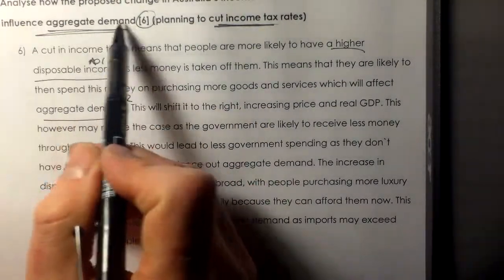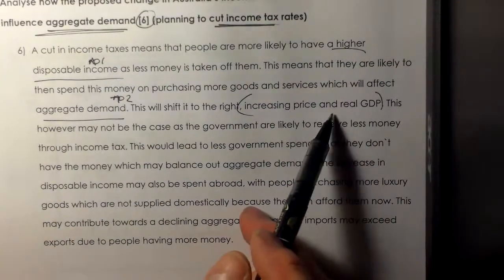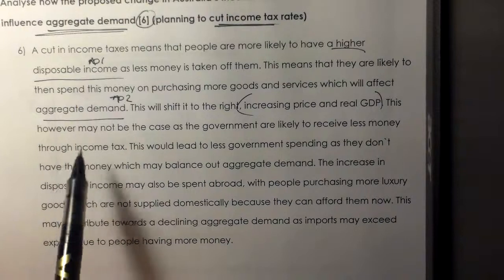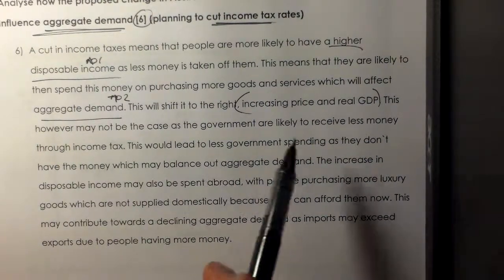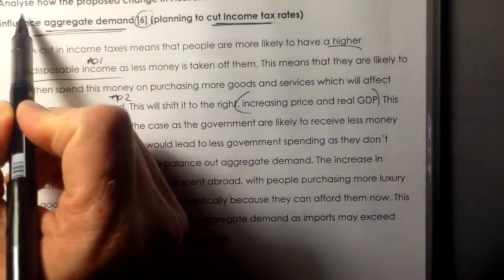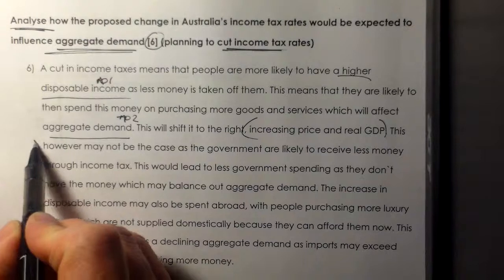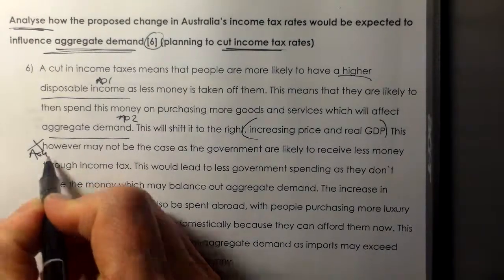Well, it's just asking about aggregate demand, so this part isn't relevant. You don't need to analyse the price level or real GDP. This, however, may not be the case, as the government are likely to receive less money through income tax. Okay, this is just an analysis question, so we don't need EO4.